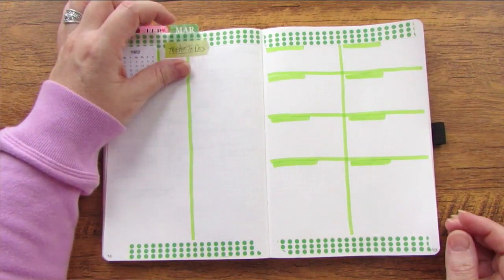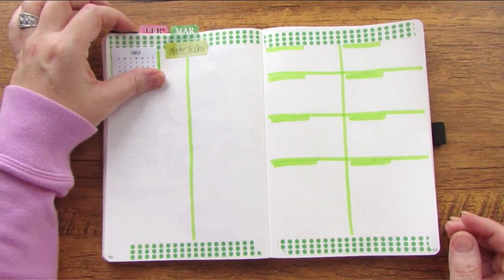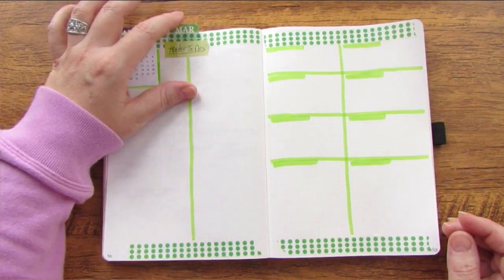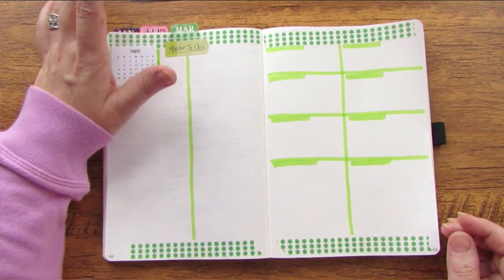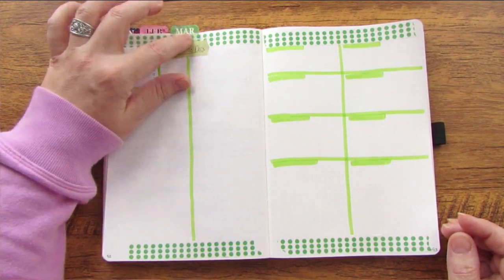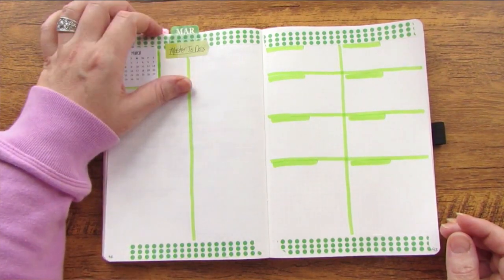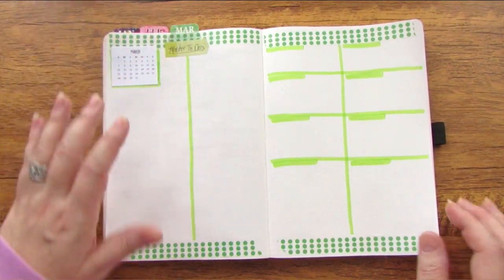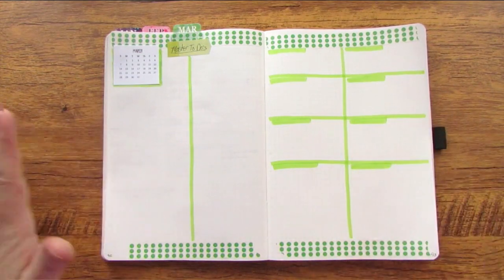The other thing I have here is a tab, and you can see I've got tabs for each month. These I actually got off Amazon, really great price for planner tabs, and they just stick right on. So that helps me quickly get to the month. And that is the monthly page setup.